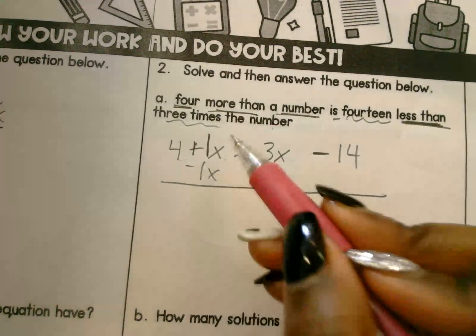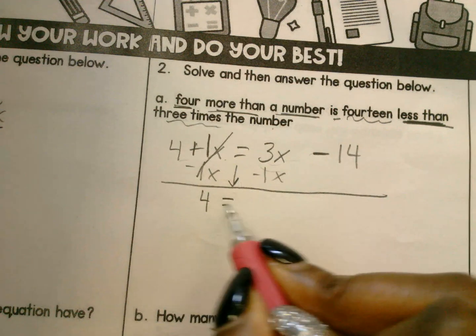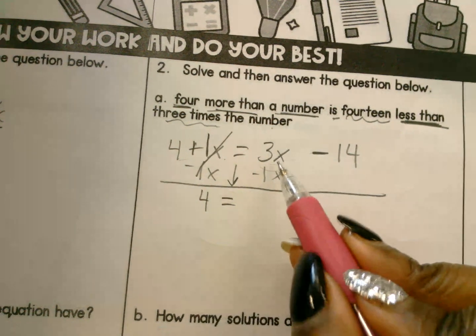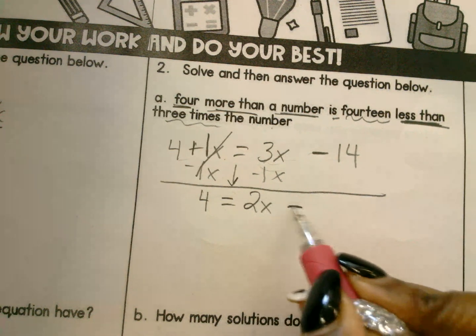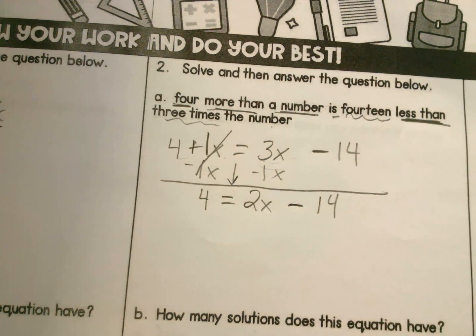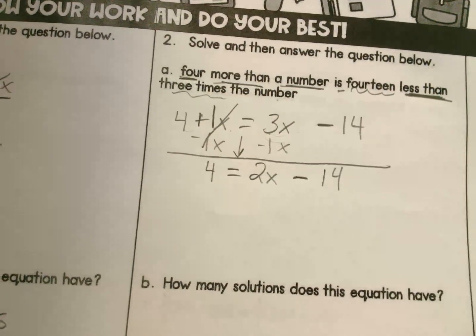When I subtract 1x here, on this side of the equal sign, I'm left with 4. Bring down the equal. When I subtract 1x from 3x, I get 2x. Bring down the minus 14, excuse me. I'm going to isolate the variable now.